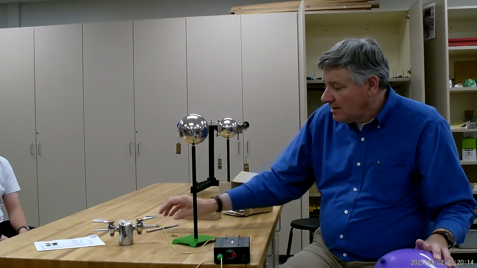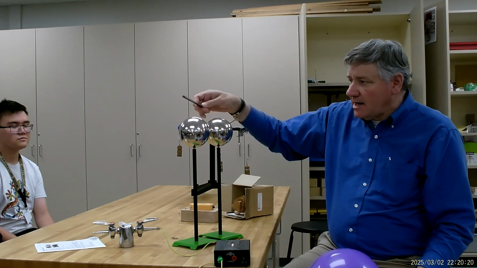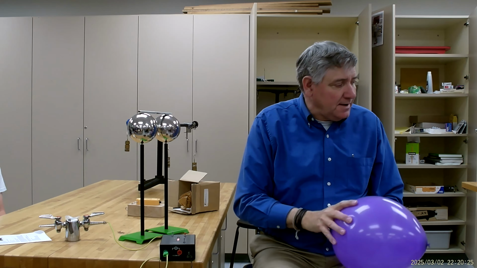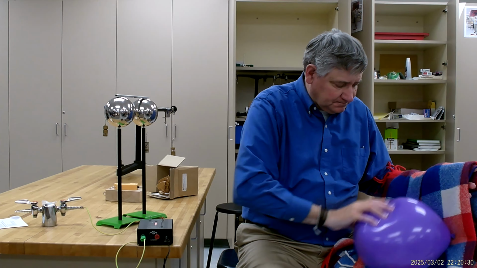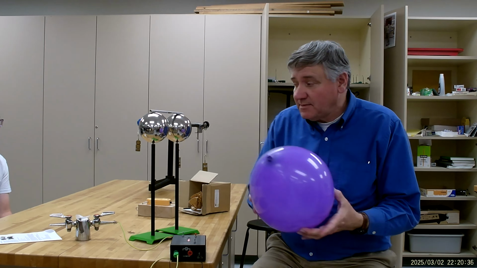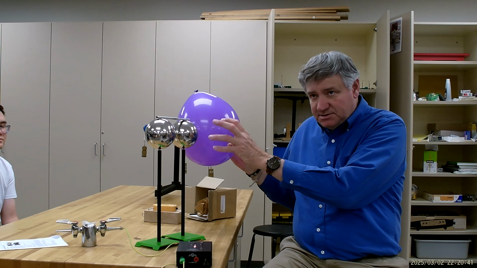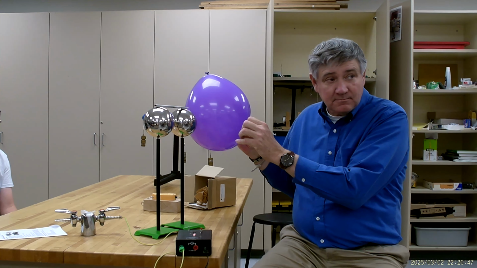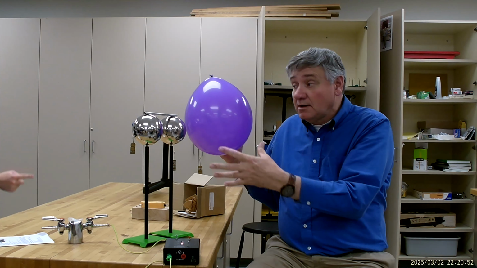Now, let's do this. I'm going to take these two, and I'm going to connect them by a conducting piece of metal. Okay, all right? So, I'm going to charge this up again. Now, this is important in terms of the sequence. If I bring this close, what's going to be the charge on the sphere closest? Negative. I'm not touching it. I'm just bringing it close. This is negatively charged.